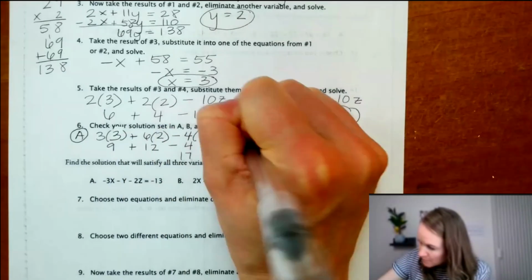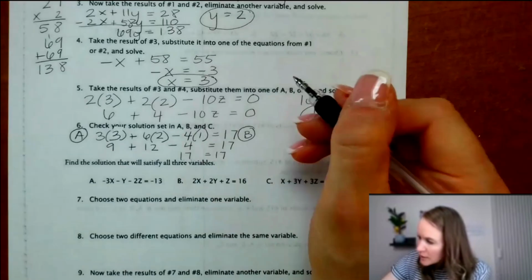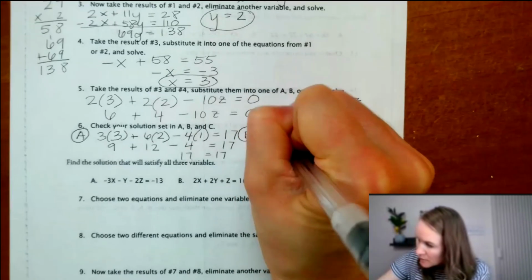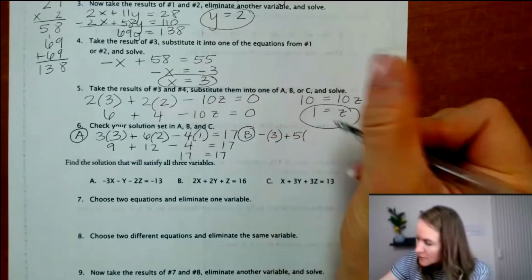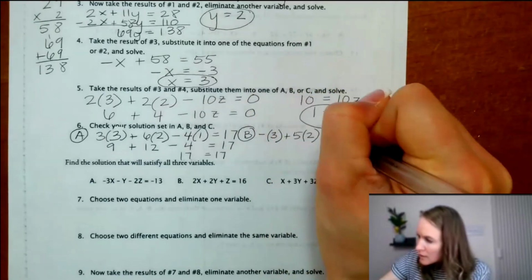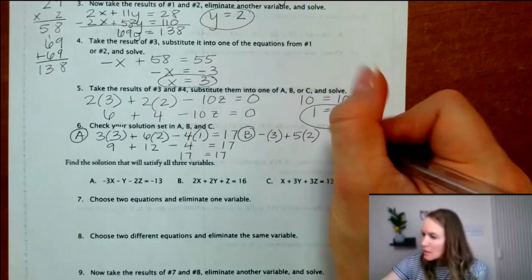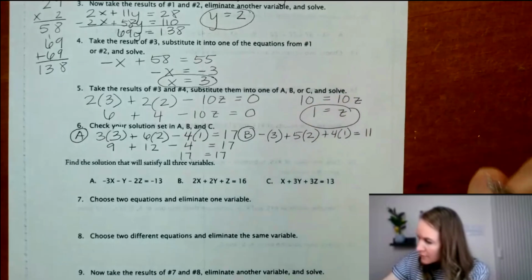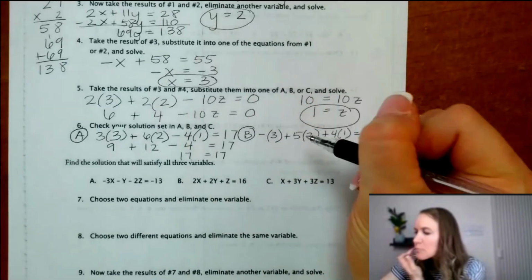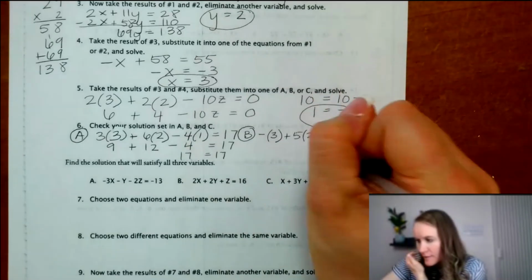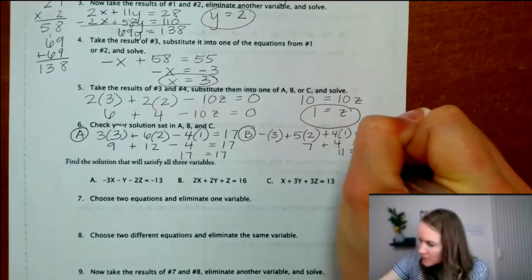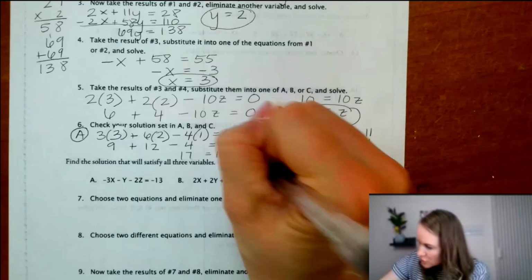So what about B? B is negative x equals 3 plus 5 times 2 plus 4 times 1 should equal 11. So I have negative 3 plus 10, that's 7 plus 4 equals 11. I've got 11 equals 11. So yes, that's checked.